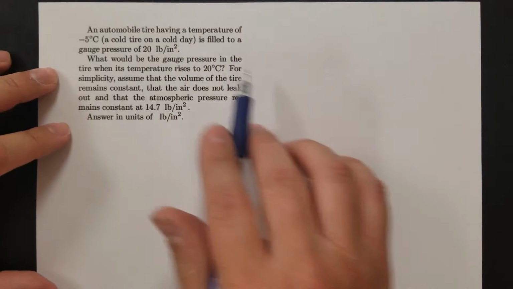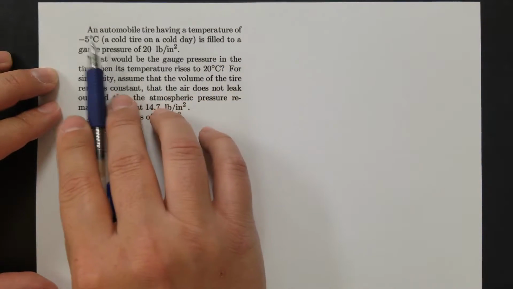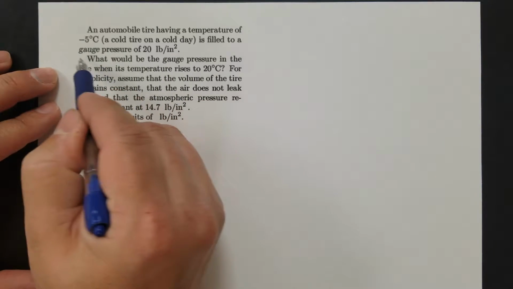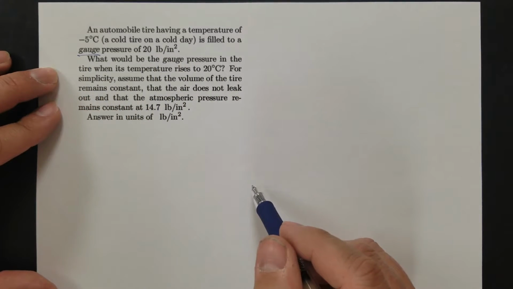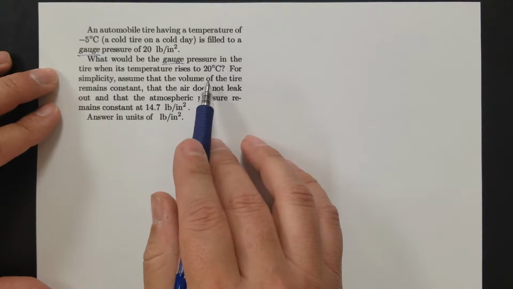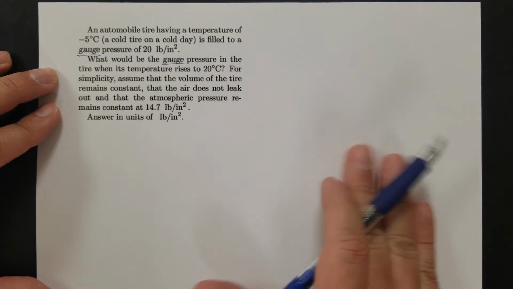In this problem, I've got a tire that has a temperature of -5 degrees Celsius on a cold day, and I fill it to a gauge pressure of 20 psi. What's the gauge pressure when the temperature rises? Okay, so I have initial conditions and final conditions.